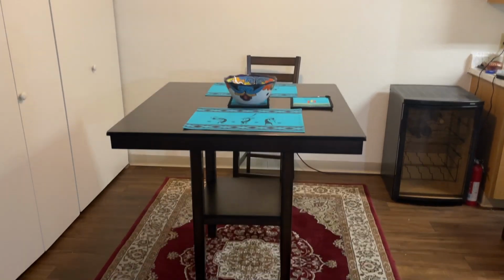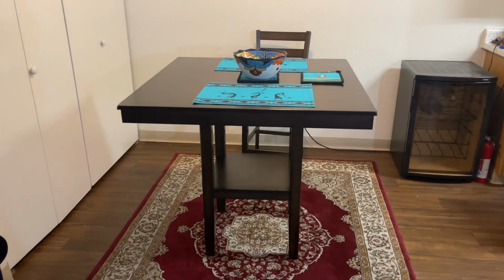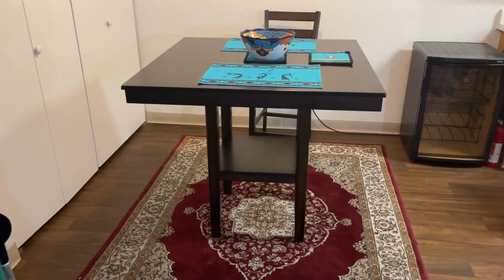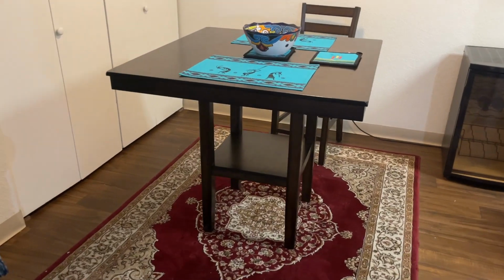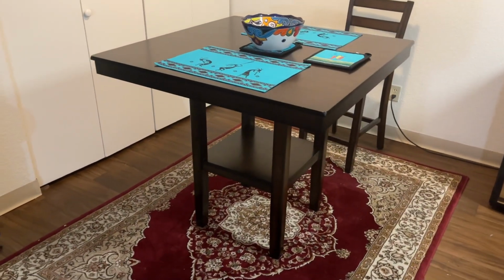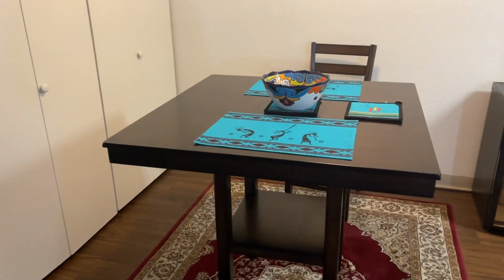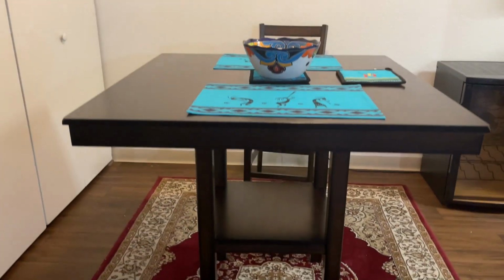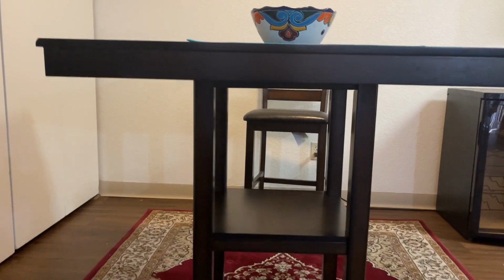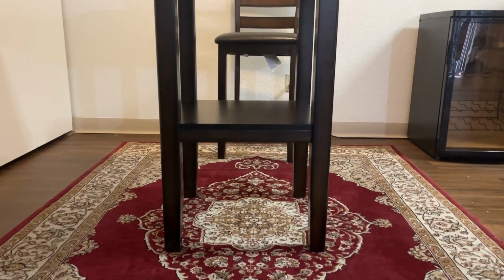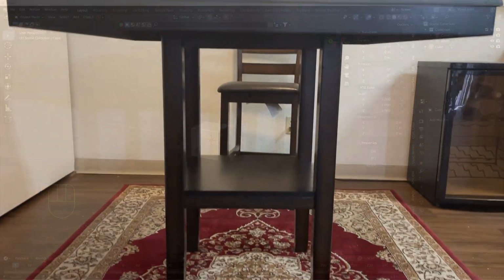Hi all. Really excited about this tutorial here because this is the beginning of where the rubber meets the road with Blender and iClone. This is part one of a three-part series where we're going to model a piece of furniture, a pub table in this case, and we are going to texture it in Blender and then ultimately export it out to iClone and use it in a scene in iClone.